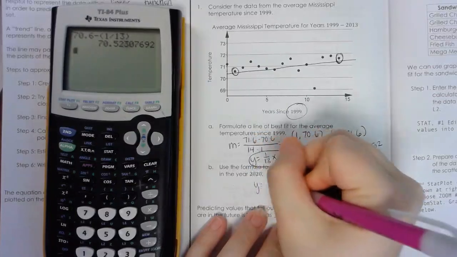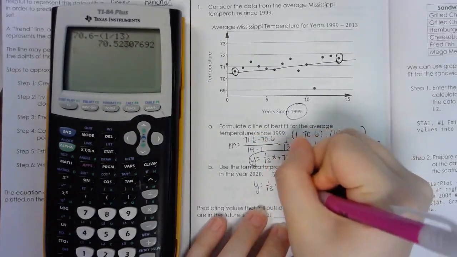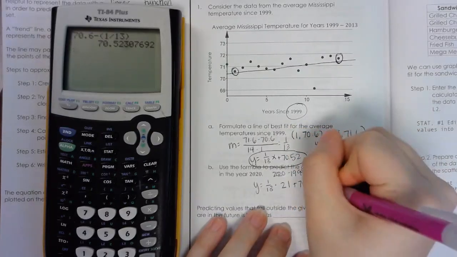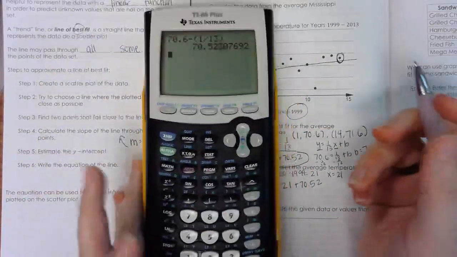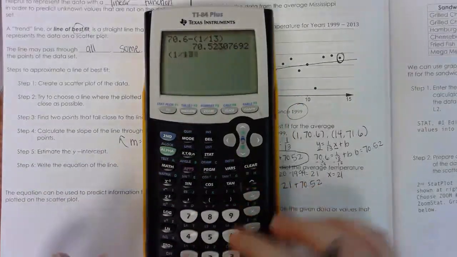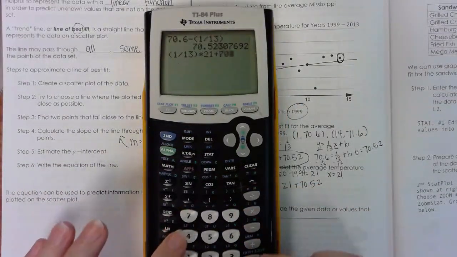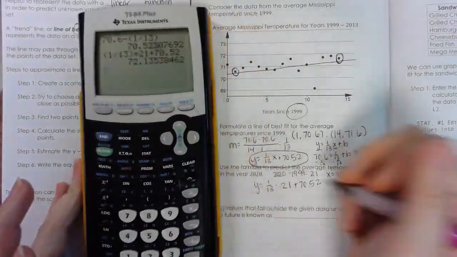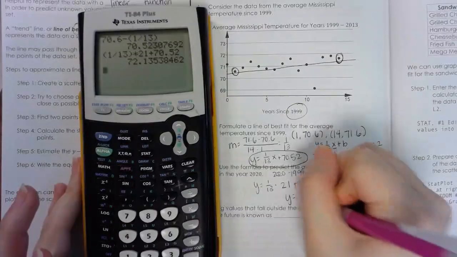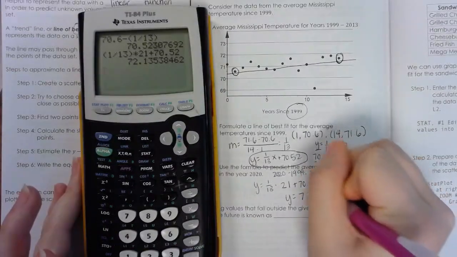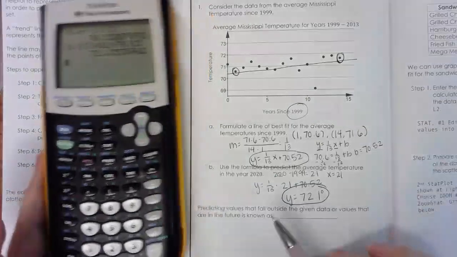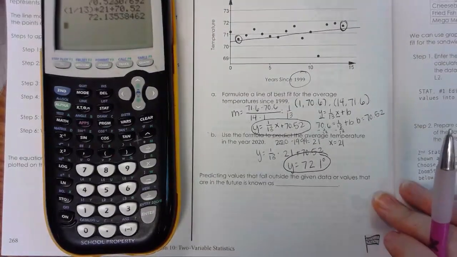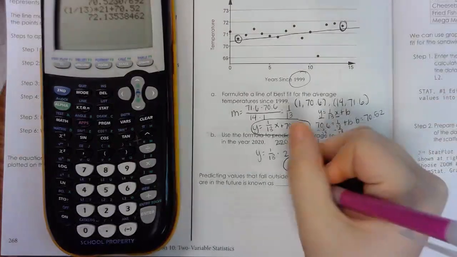So y equals 1/13 times 21 plus 70.52. That gives you 72.1, and since we're talking about temperature, 72.1 degrees. Predicting values that fall outside the given data or values that are in the future is known as extrapolation.